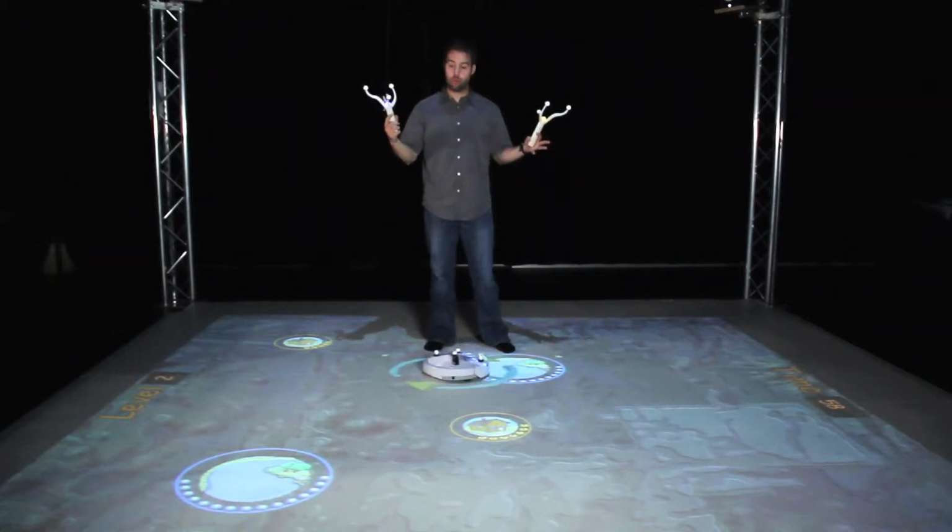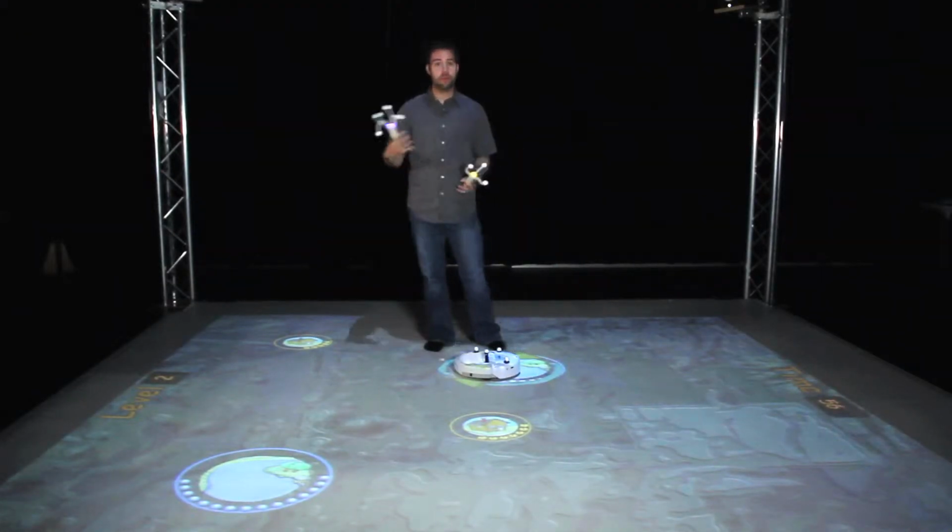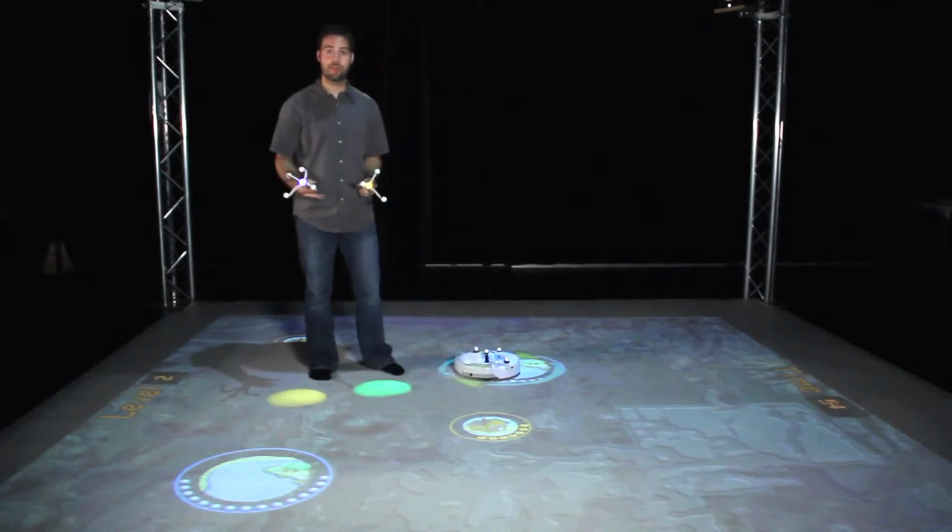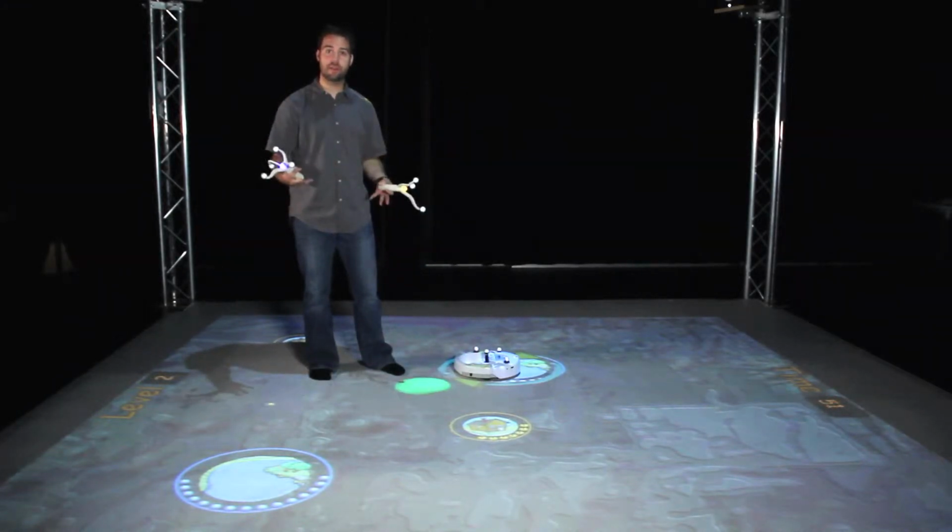This scenario uses two wands as well as the robot. What I'm going to do now is walk you through the different components of the game so you get a sense of what you'll see, and then we'll move into how they interact.